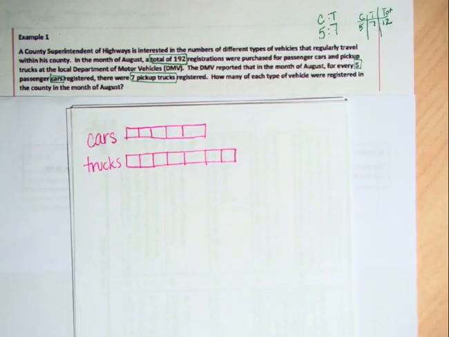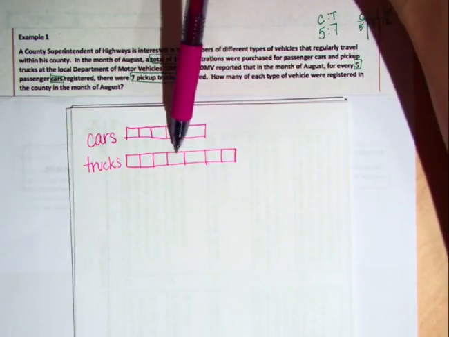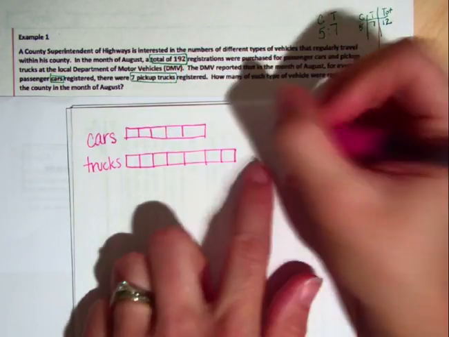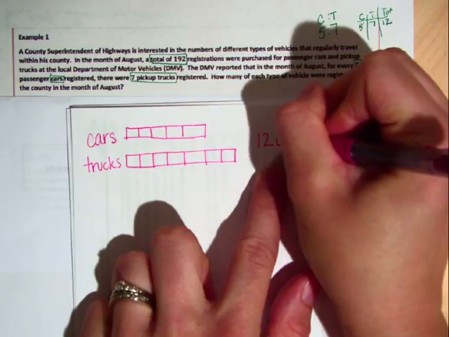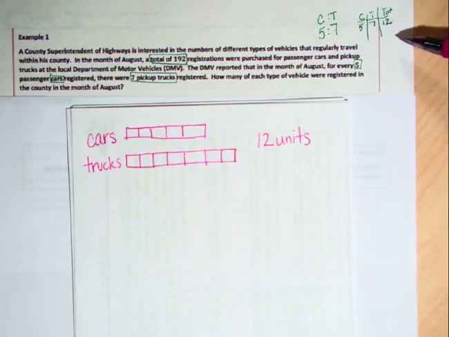All right, well, I need to know first how many total units are represented in our tape diagram. If I count all of my squares, I know that there are 12 units. I also know that from our little table here, which is just a side note. We weren't necessarily needing that, but it kind of helped us to see it.